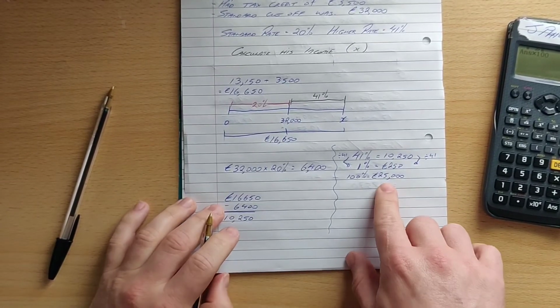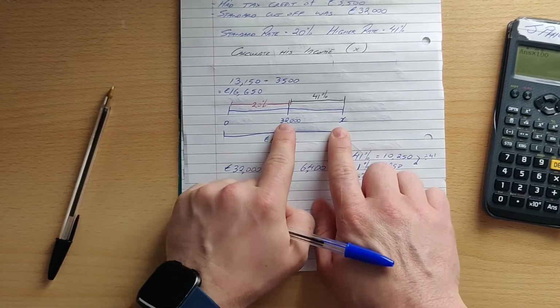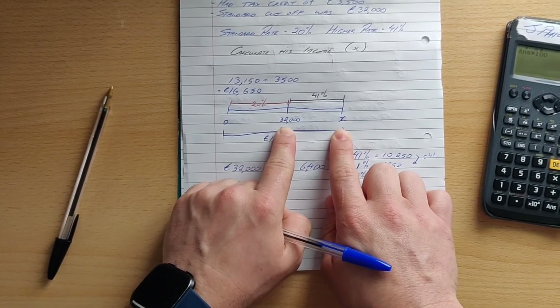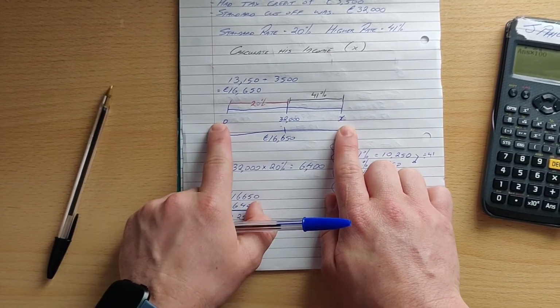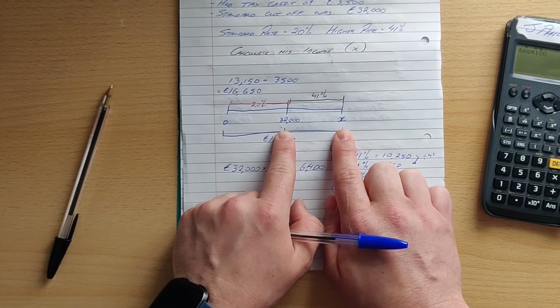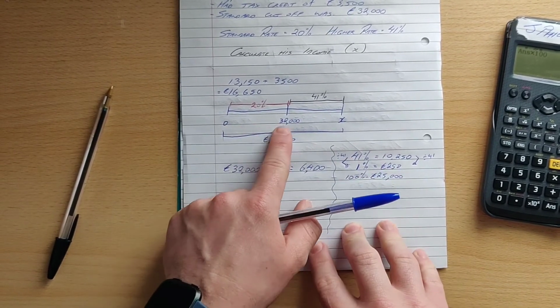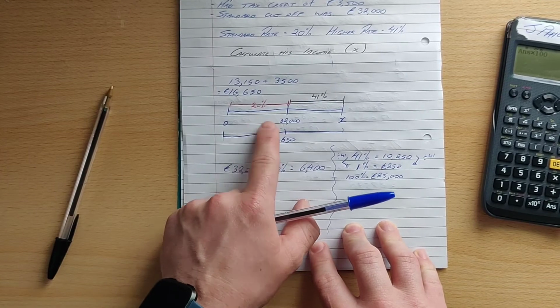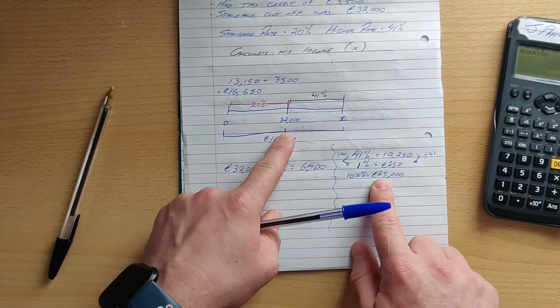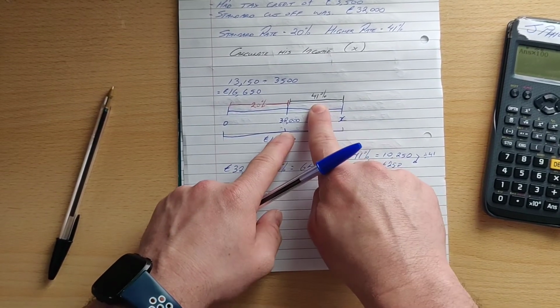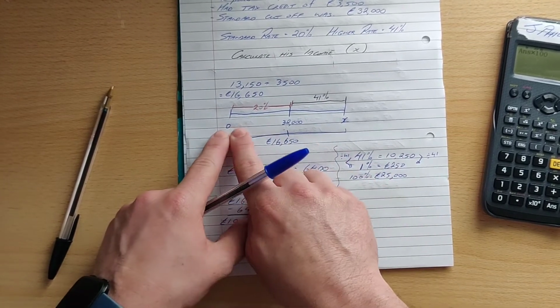Now, 25,000 is this middle section. It's not the whole total, it's this bit here. So he earned 32,000 up to here and was taxed at 20%. He earned an extra 25,000, that was taxed at 41%. We're trying to find the total.